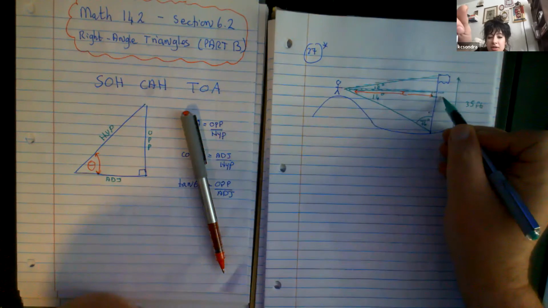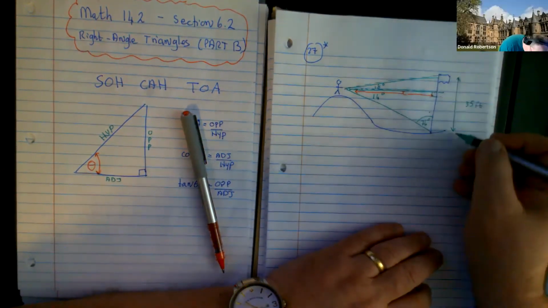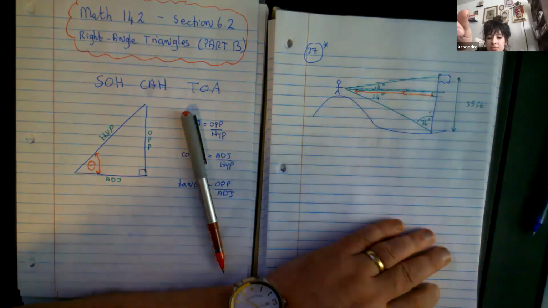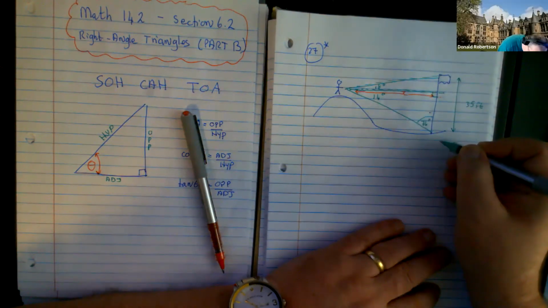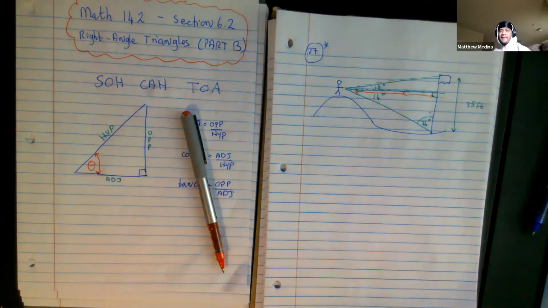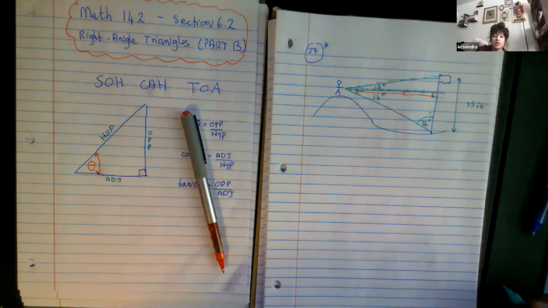Solve for that. Well, we know the flagpole's 35, right? So how am I going to work this out? That's going to be the problem. I'm not quite sure I've got a direction yet. You might have a good idea, but I'm not sure where you're going yet. Oh, you don't have any of the other sides.